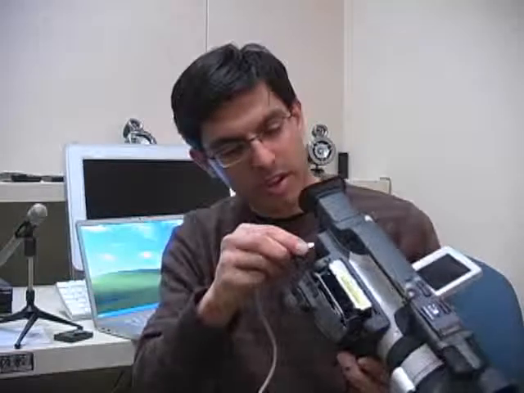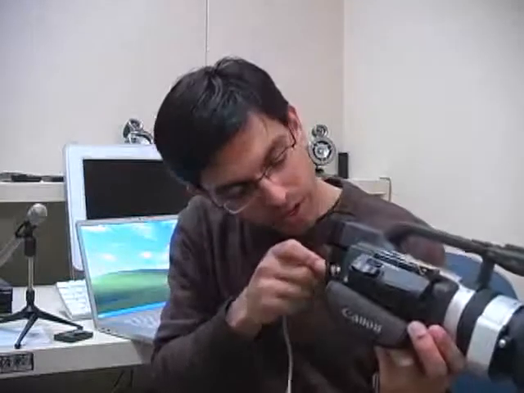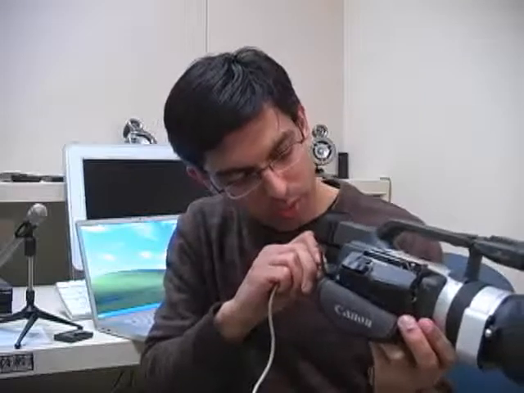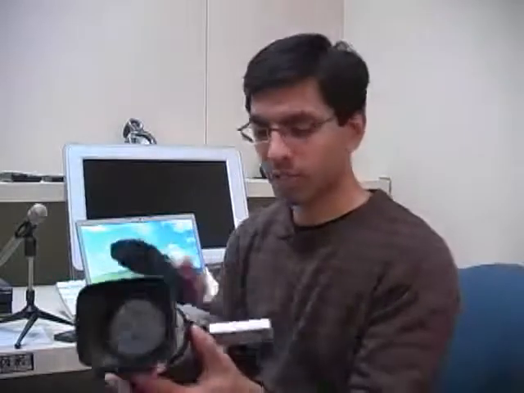Make sure the camera's off. Camera should be off for this. Alright, so I just put it right in there. It's right below the USB port, which is another way of hooking your camera up. I prefer the DV connection there. It's a bit faster than the USB usually.